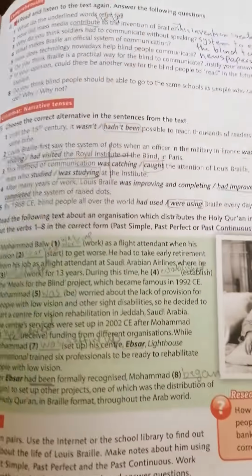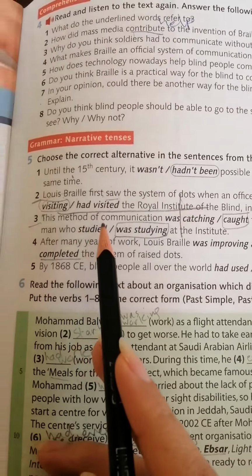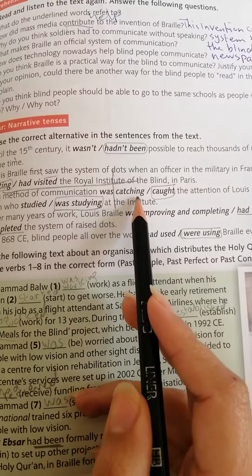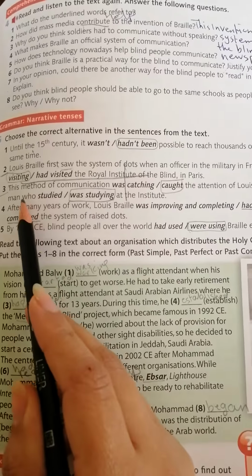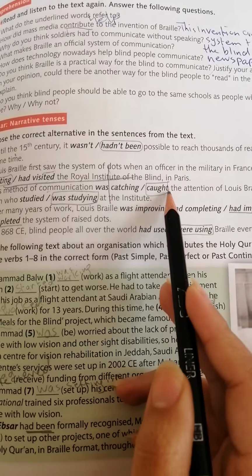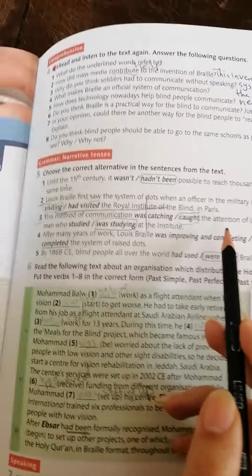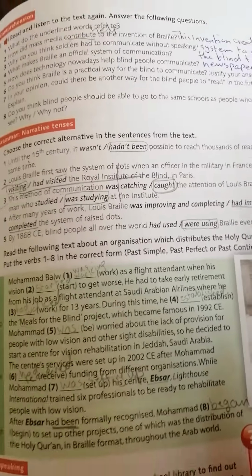Number 3. This method of communication was catching or caught the attention of Louis Braille, a young man. This method of communication caught the attention of Louis. Why? Because this action is completed. It caught his attention.